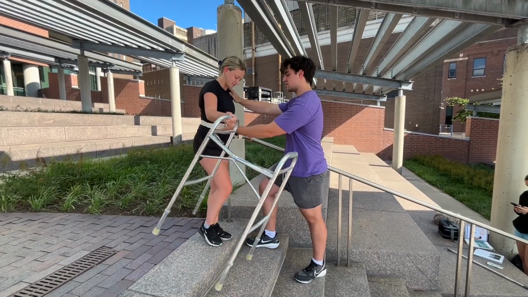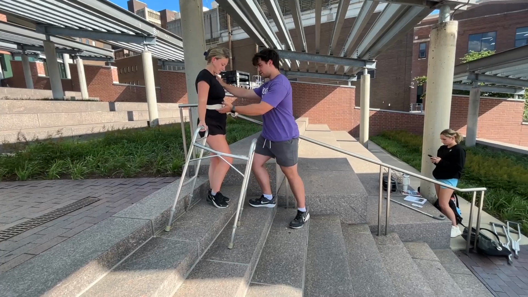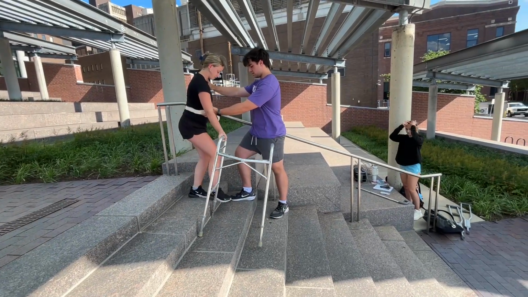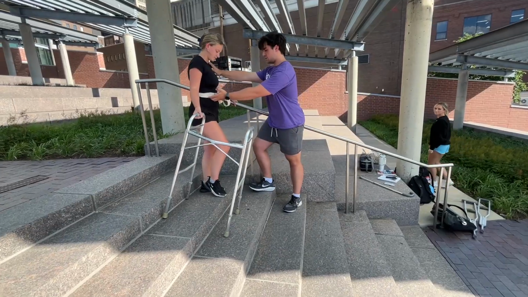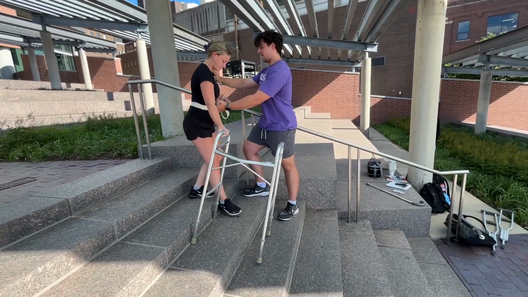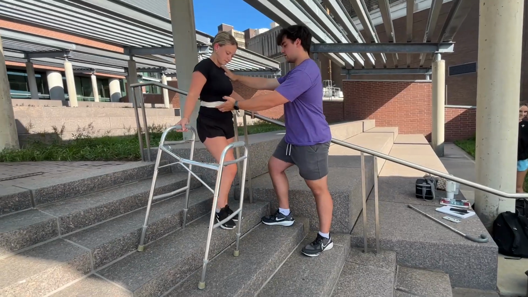Descending the stairs using a handrail and a standard walker, the patient will face the stairs and position the walker along the side farthest from the handrail, with the closed side of the walker away from the body. The front feet of the walker are placed one step below the step on which the patient stands, and the rear feet remain on the step where the patient is standing.